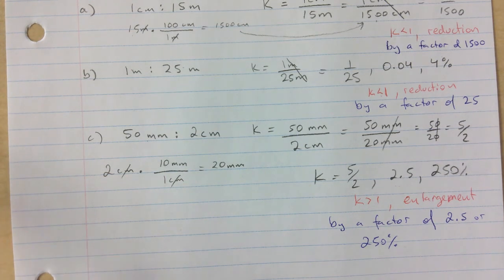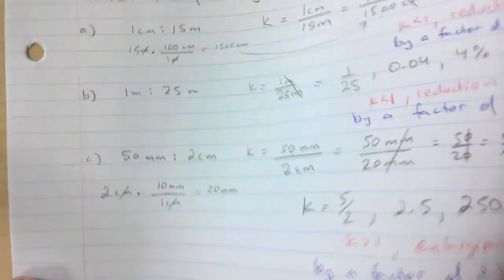Okay. Let's do some word problems. Here it is.